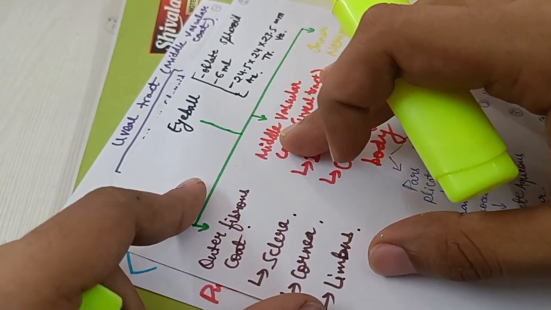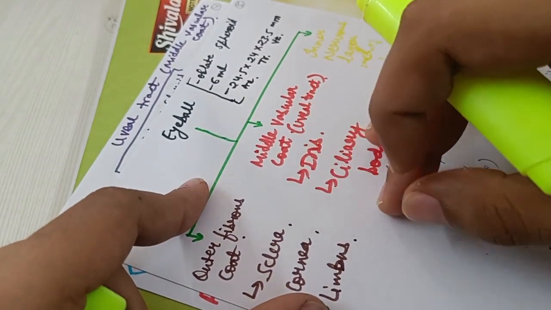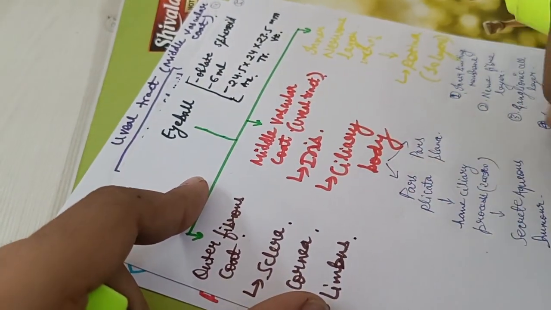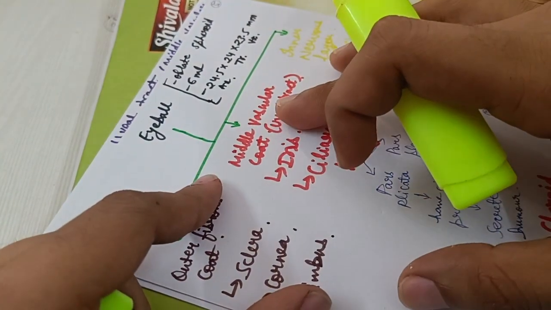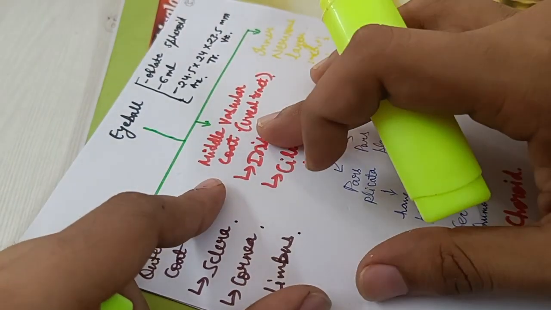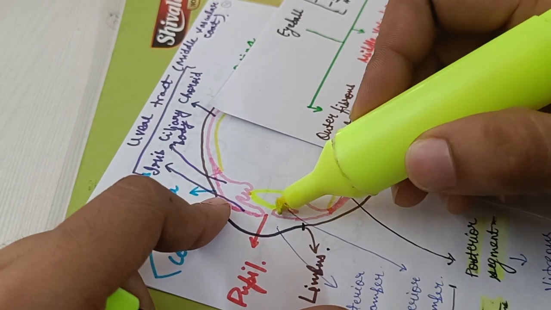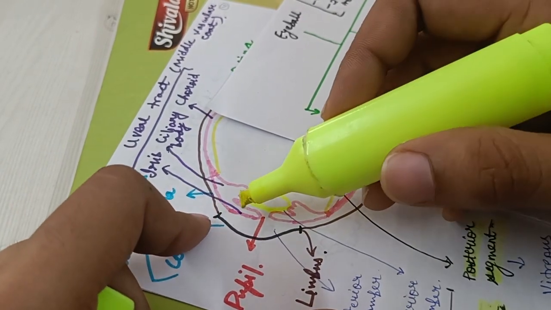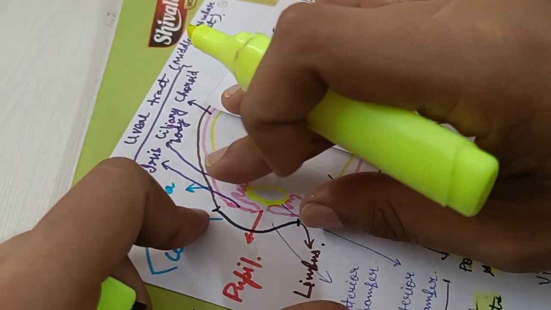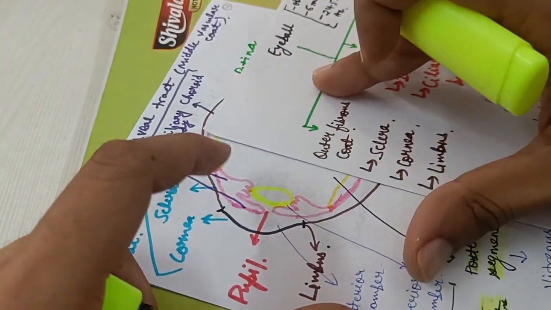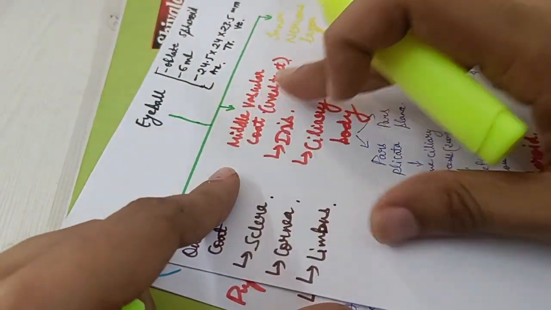Now the middle vascular coat, this is the vascular region, which is why I have depicted it with the red color, also known as the uveal tract. Now this consists of the iris. Where is the iris? Yes, this finger-like structure is the iris. This is the diagram which I have drawn especially for you.